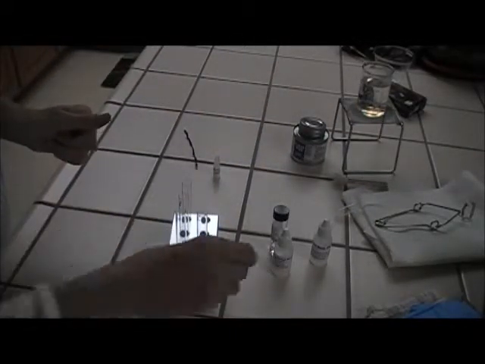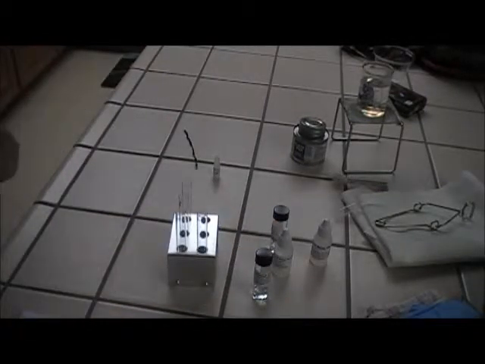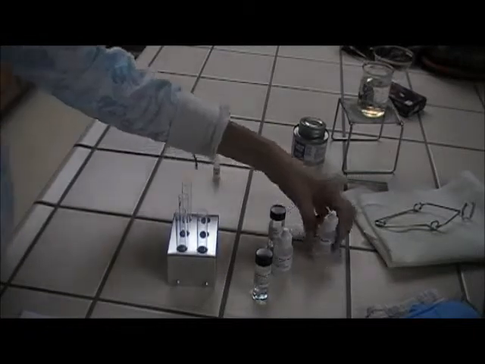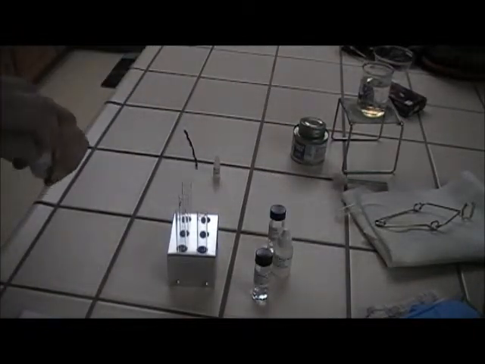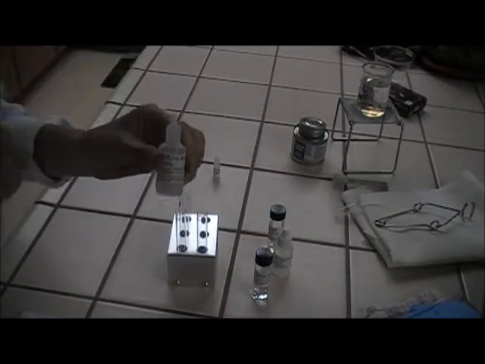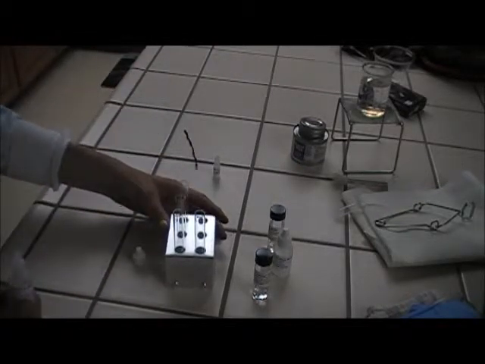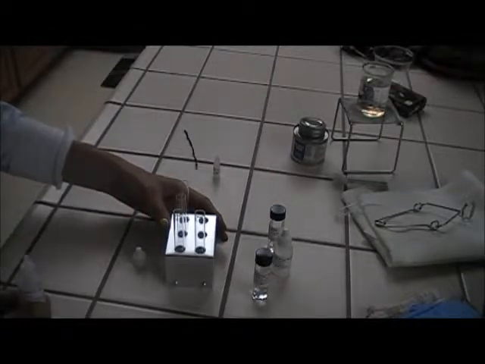It also tells me to add 2 drops of sulfuric acid to each test tube. Here's my sulfuric acid, if you can read that. And again, I will only be placing it into test tubes 5 and 6.